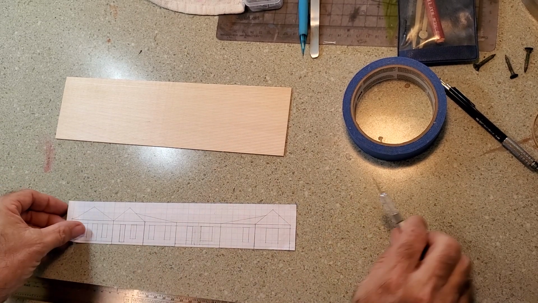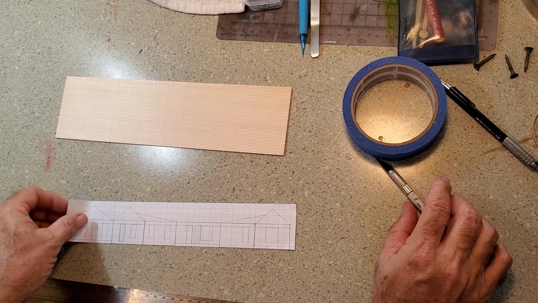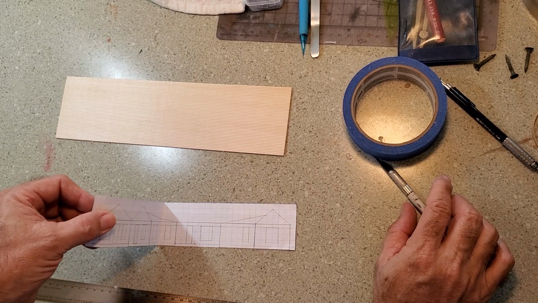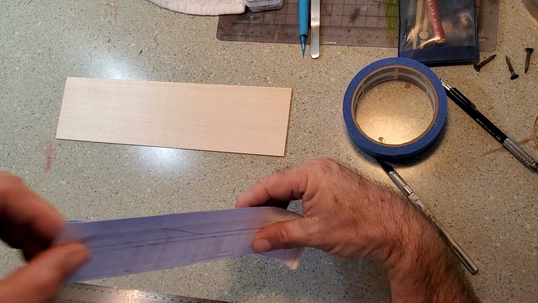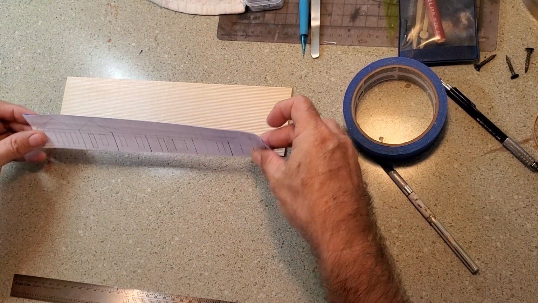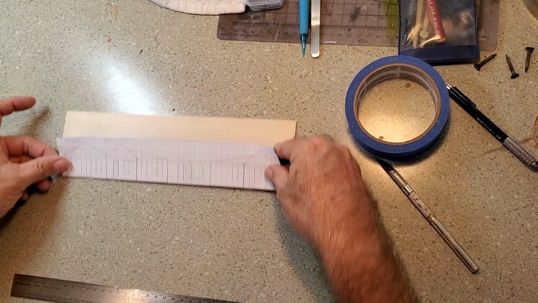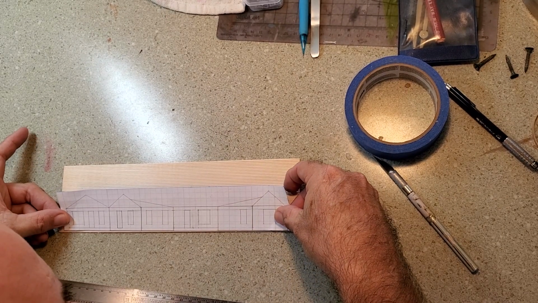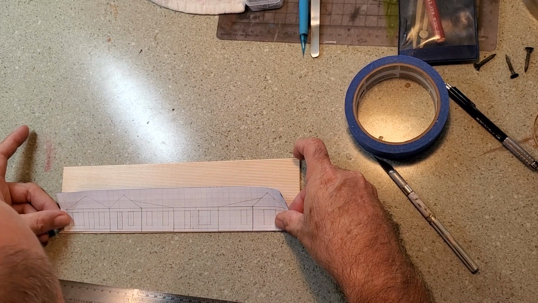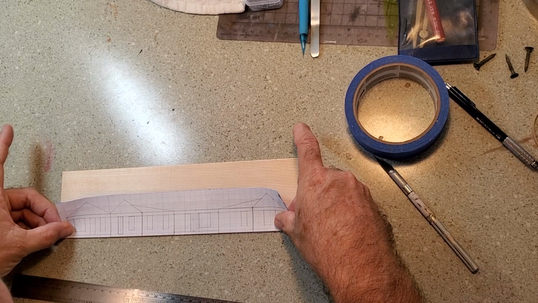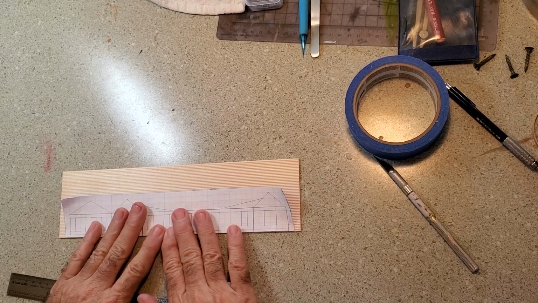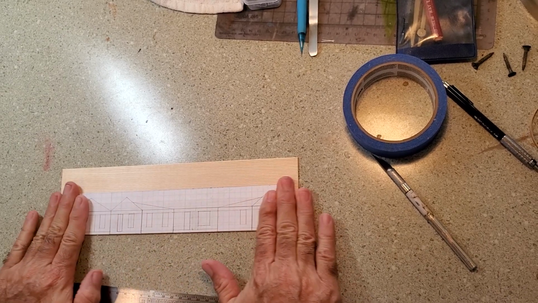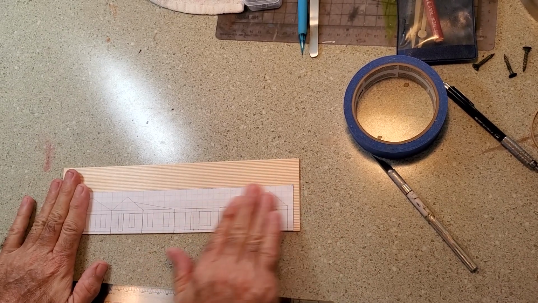Sometimes I wait overnight, sometimes I don't. In this case, I'm not. Patience is a virtue, so I'm told. Okay, so what I'm gonna do, I'm gonna make sure this is even with the bottom of the top. Okay, bingo, right there. And what I'm gonna do, press it down really good.